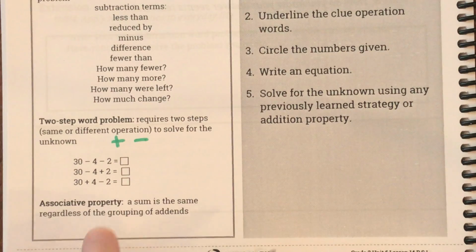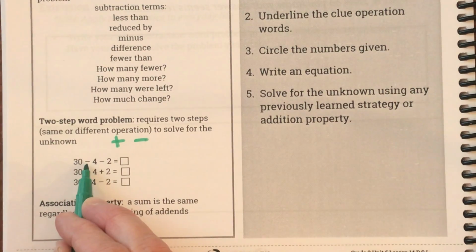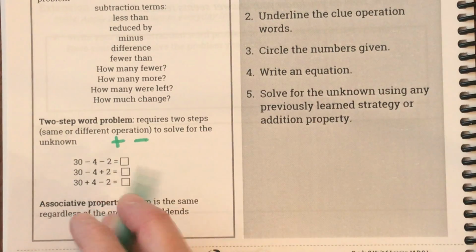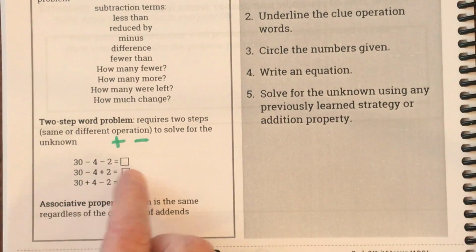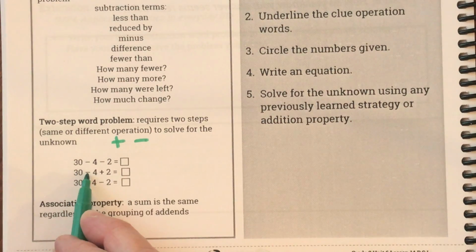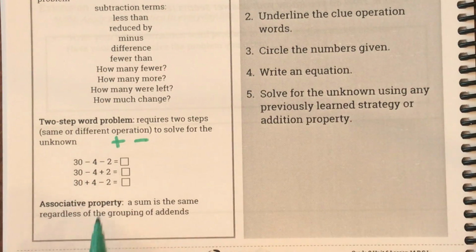So here are some examples. The first one says 30 subtract 4 subtract 2. So I have to do two things to 30. Here's an example where it's 30 subtract 4 and then add 2. But again, I'm doing two things to 30. And then here it says 30 add 4 subtract 2. But there's two things being done. Okay, so we're going to see how to do the two-step word problems. Then they tell us the associative property: a sum is the same regardless of the grouping of the addends. So if I was adding multiple things, it doesn't matter how I group them.